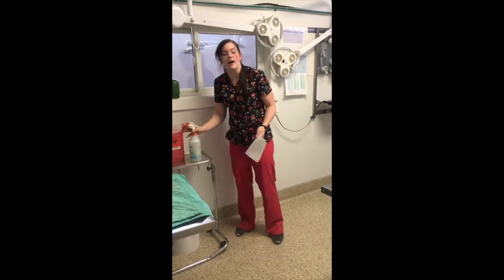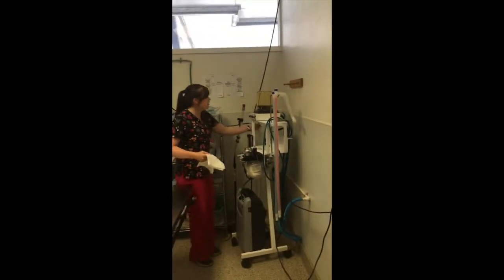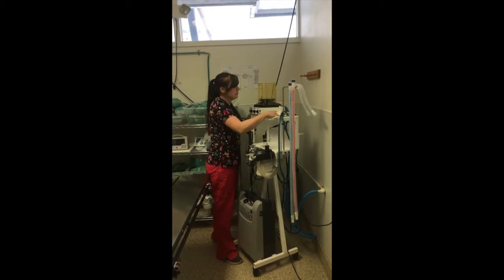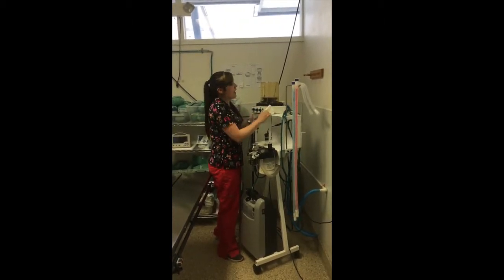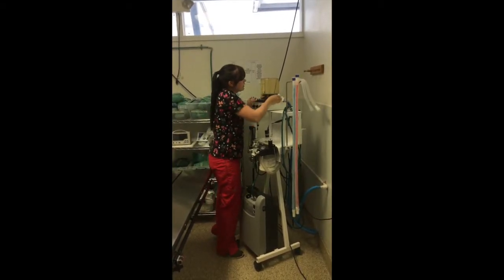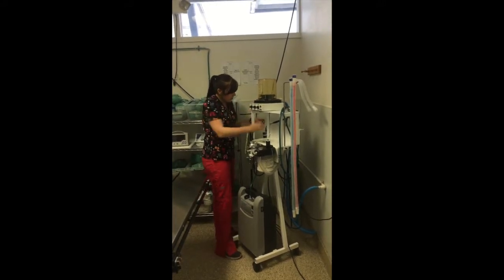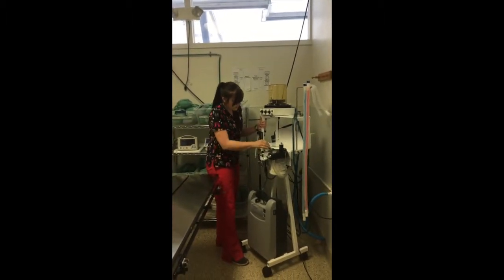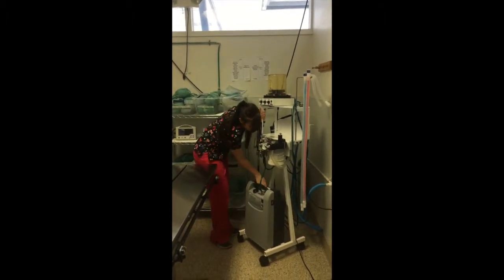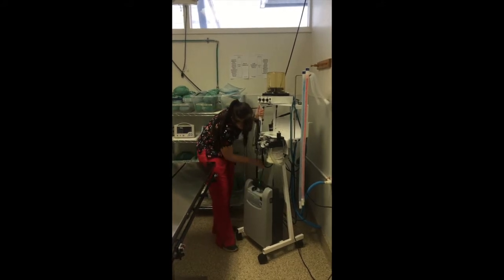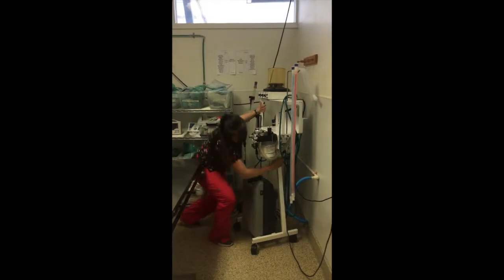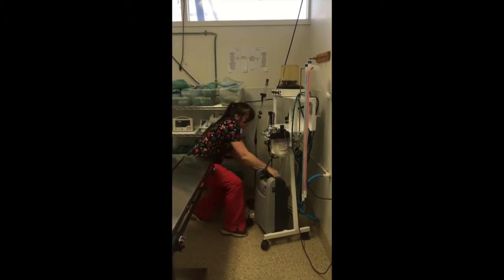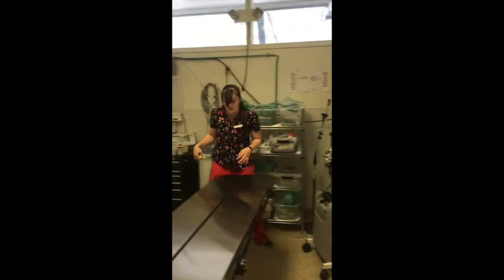Another paper towel, spray that down, and we're going to come over to our anesthetic machine, and we're just going to gently wipe down all the surfaces of this machine. So I'm just gently wiping down every little bit. Again, with our Cedar, top of the ventilator, each side of the ventilator, oxygen generator, up the lines, down the legs, each side. All right. So that's all wiped down.